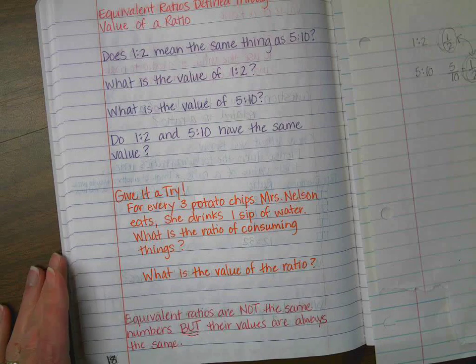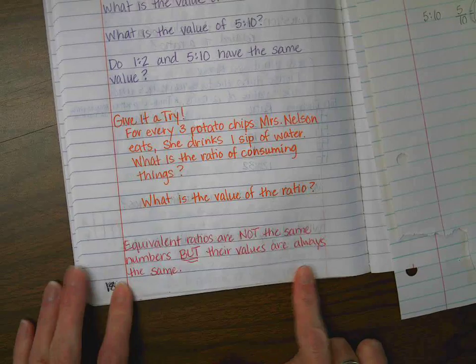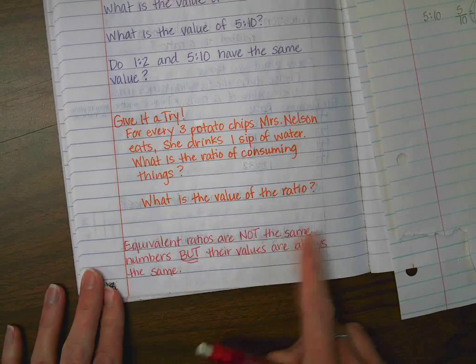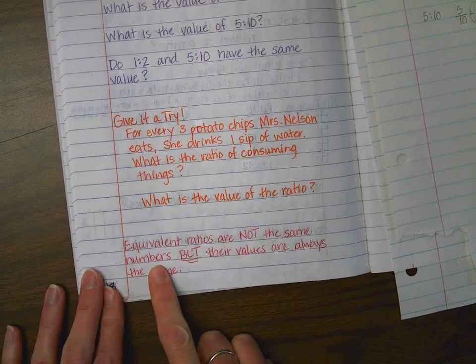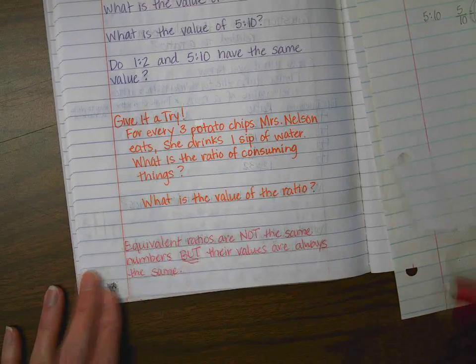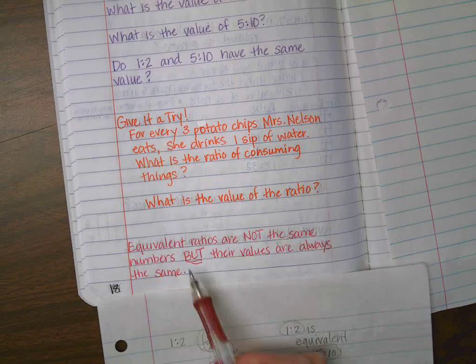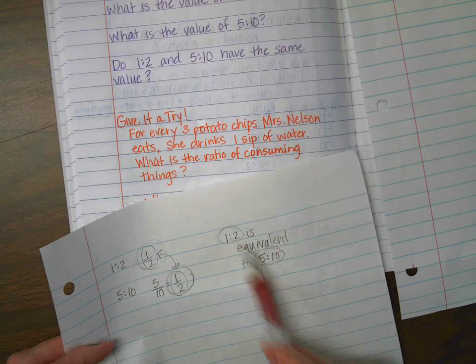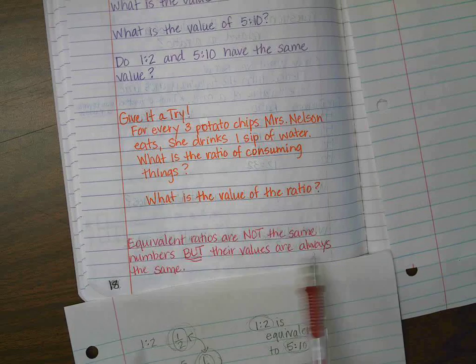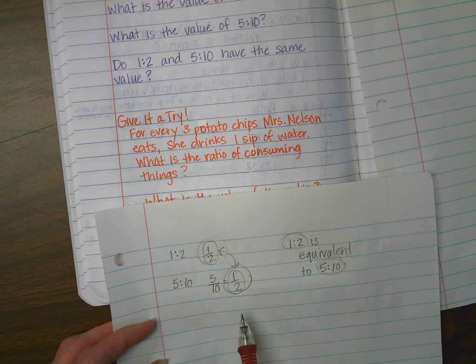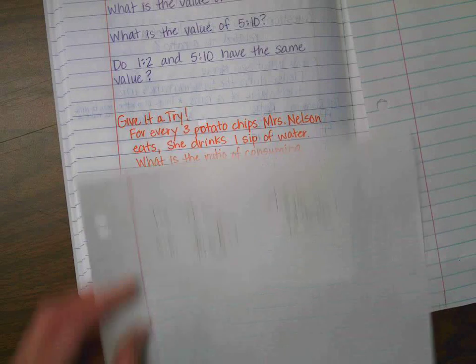And then the last thing that you need to know, and this is very important, so I need you to write it down because this is like the ending of our lesson. Equivalent ratios are not the same numbers, but their values are always the same. Let's go back to this to help us understand that. Equivalent ratios are not the same numbers. Are these the same numbers? Nope. They are not the same numbers, but their values will always be the same.